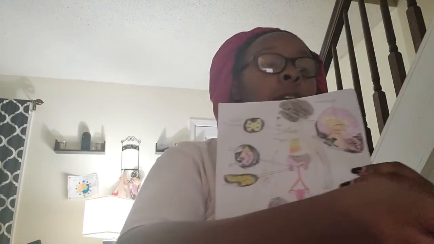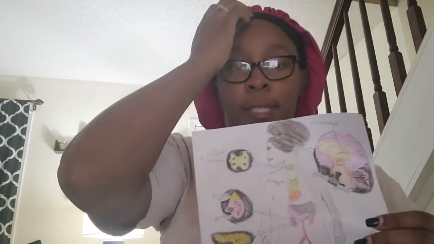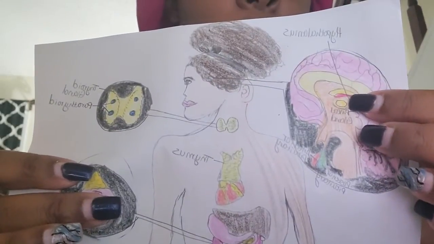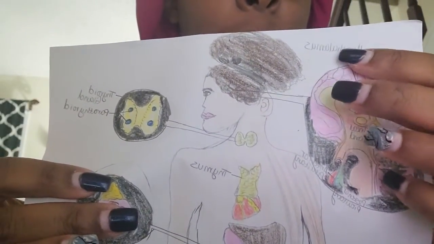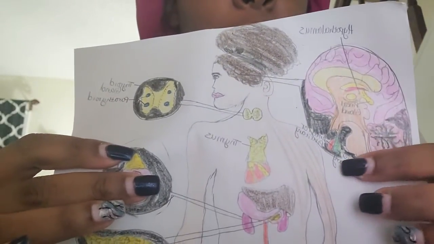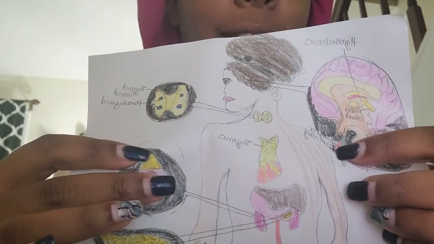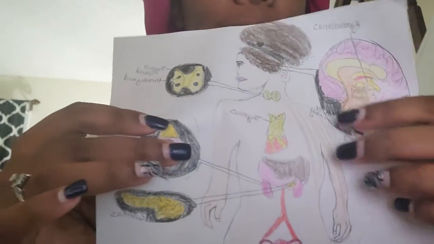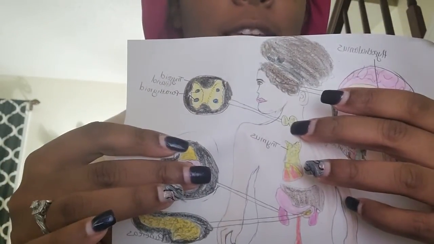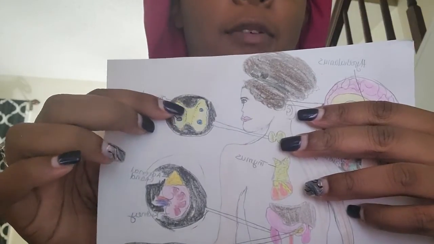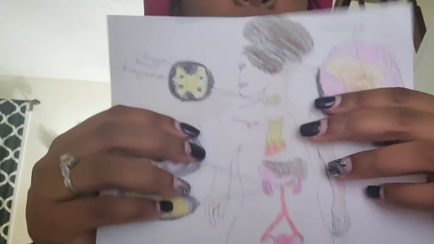So those are the glands, the endocrine glands. I'm going to go over my picture again. So there is the hypothalamus, which stimulates the pituitary glands, both anterior and posterior. Then we have the thyroid here, which also on the back side has parathyroid there.